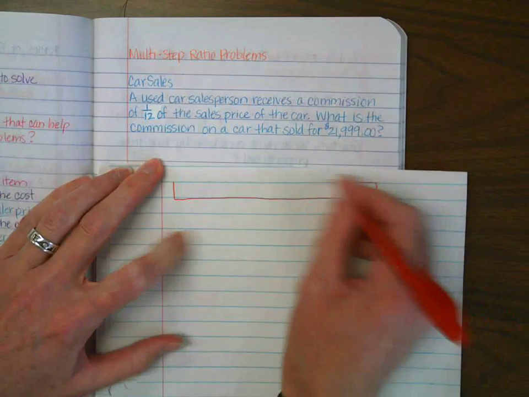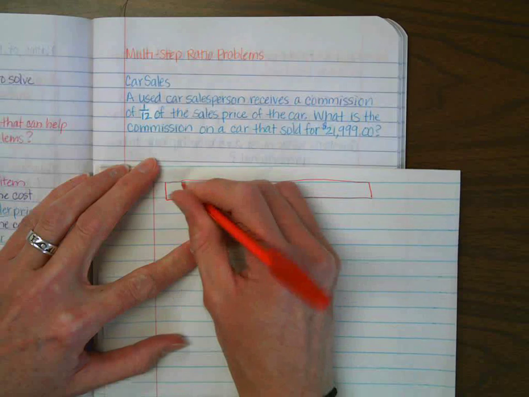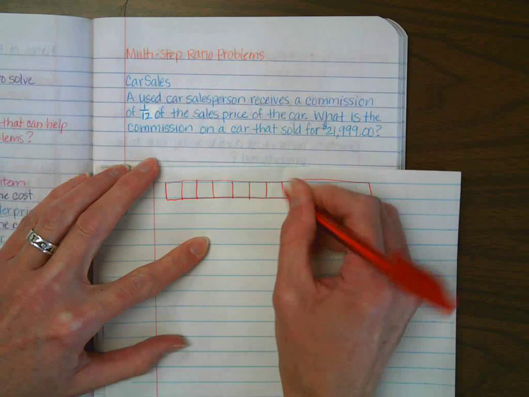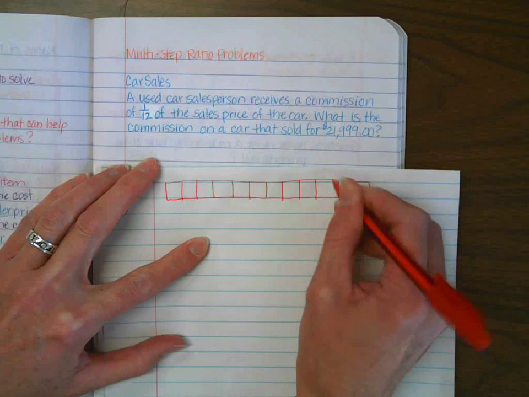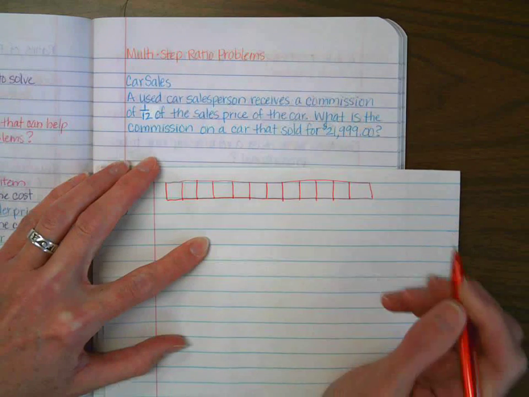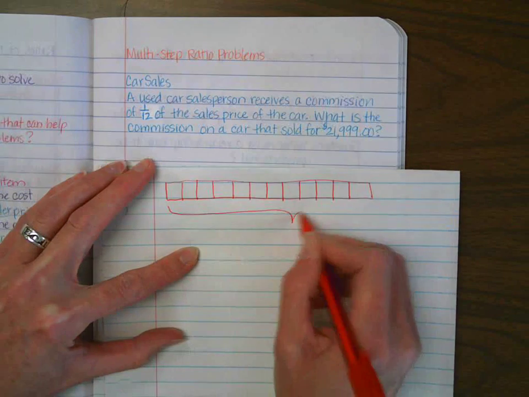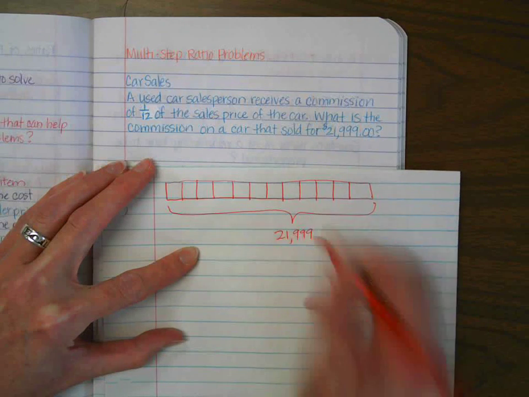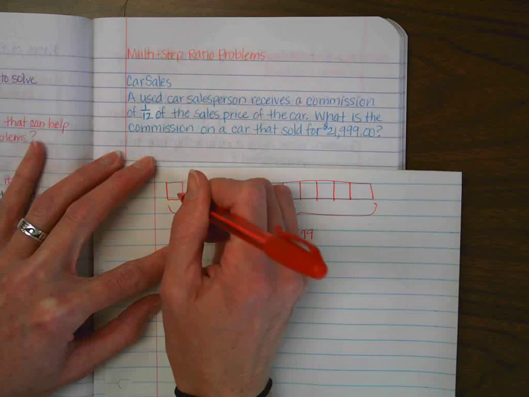So if we take a tape diagram and we divide it into 1, 2, 3, 4, 5, 6, 7, 8, 9, 10, 11, 12, and we know that this whole amount is this much money, right?